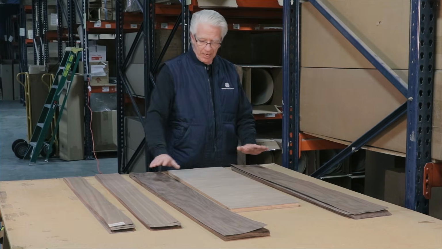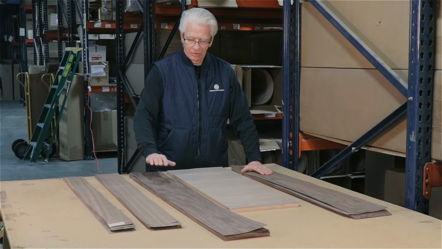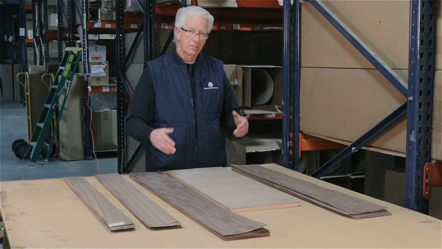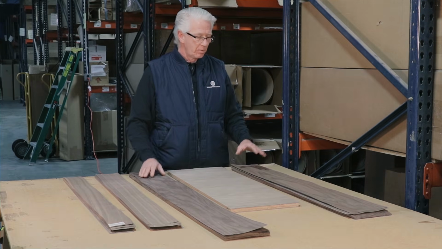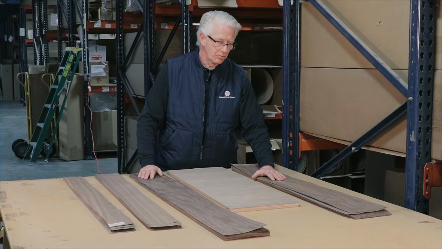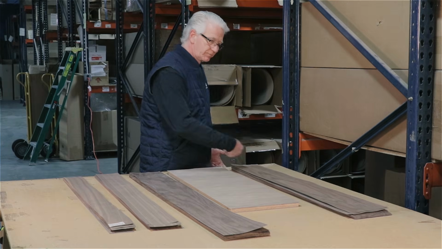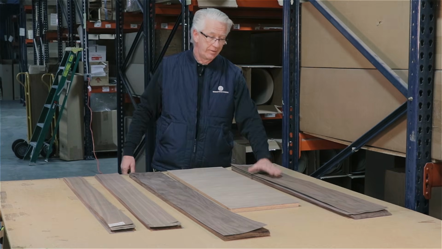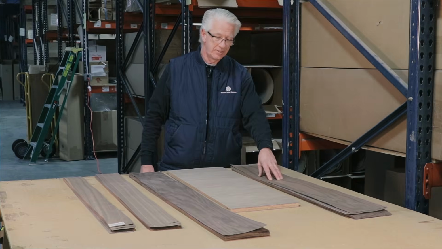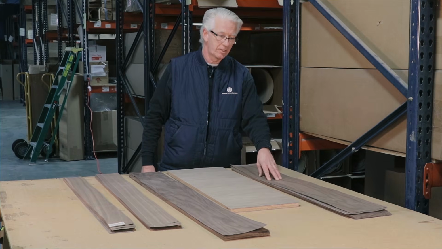And in here, as I showed you before, these are two different pieces from the same exact log bundle, but yet if I were to do a cross grain sheet, which is 4 feet by 8 feet, this particular half of the sheet would definitely be a premium grade material.